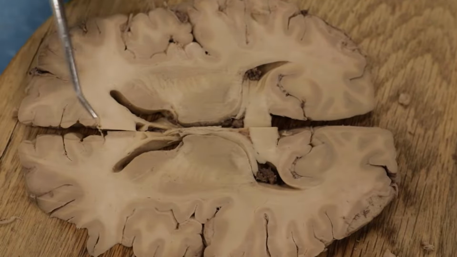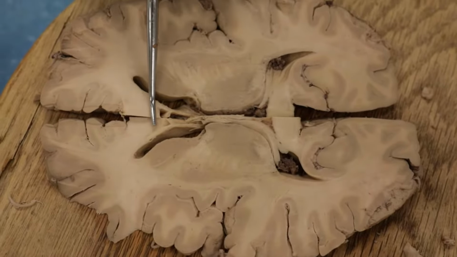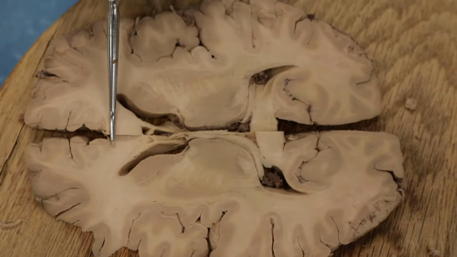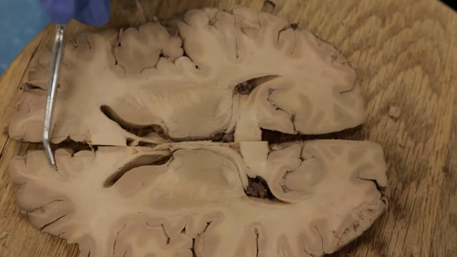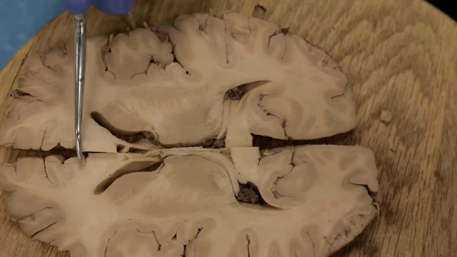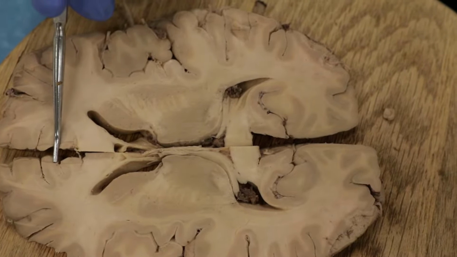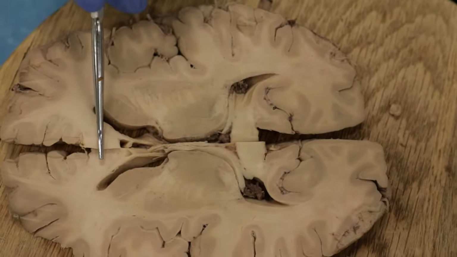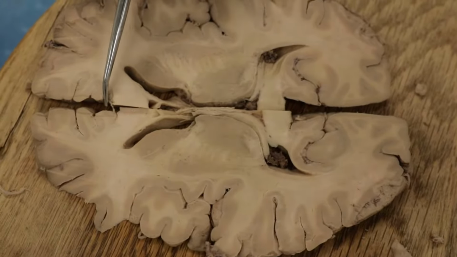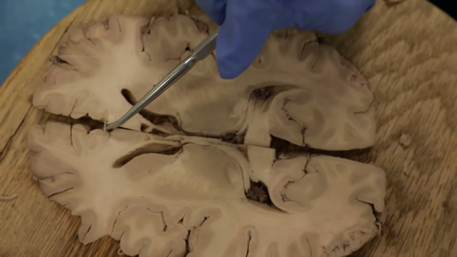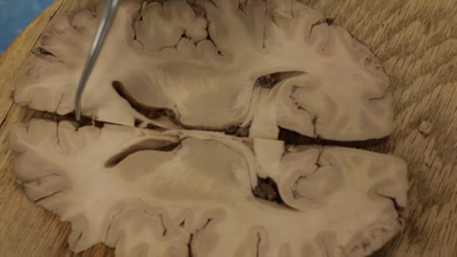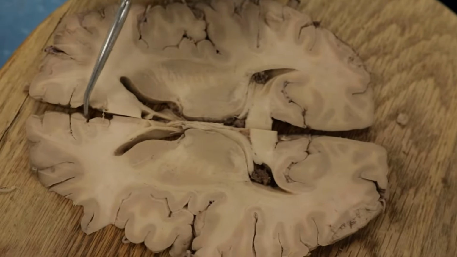Okay, up here again we have the corpus callosum. So above that is the cingulate gyrus, which again, remind yourself, look at a sagittal section of the brain and you will always see the cingulate gyrus sitting on top of the corpus callosum. Okay, we don't see any blood vessels here, at least I can't, but maybe a little bit there. This would be anterior cerebral artery coming out here in the midline.